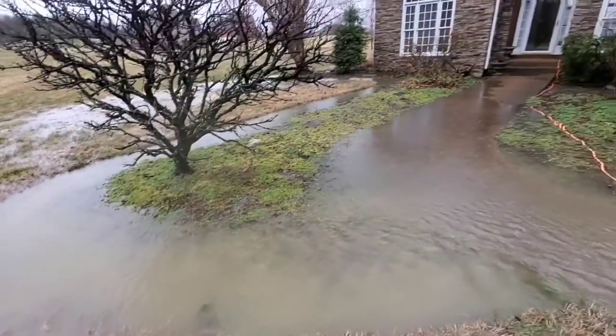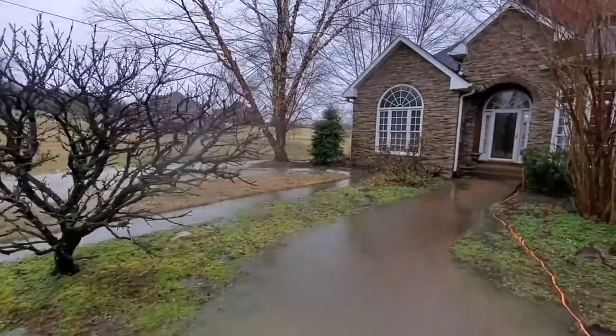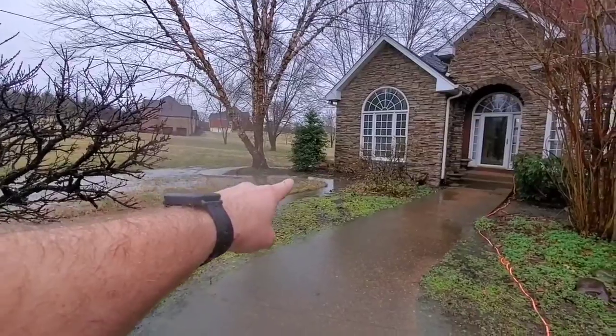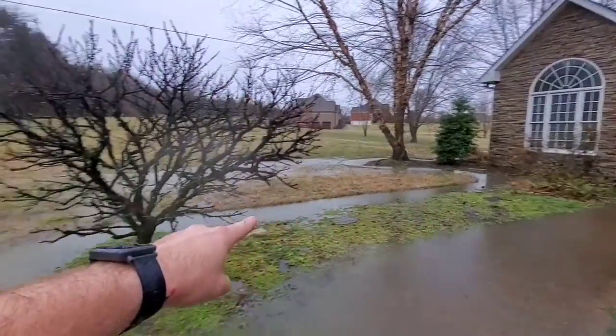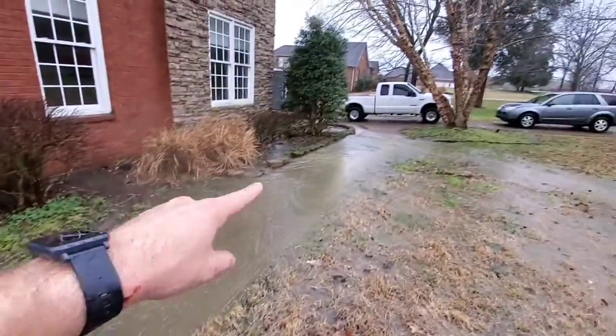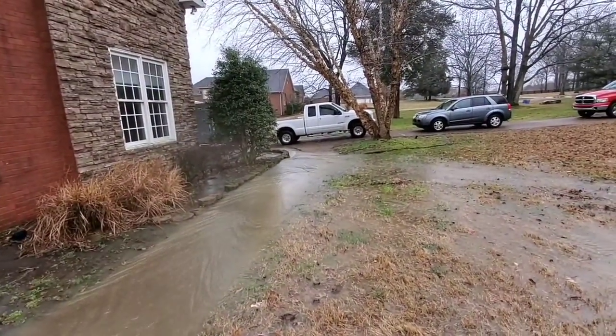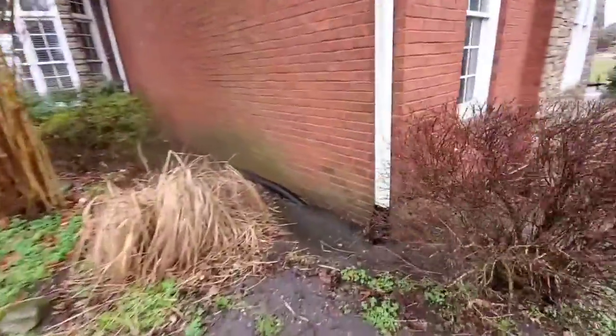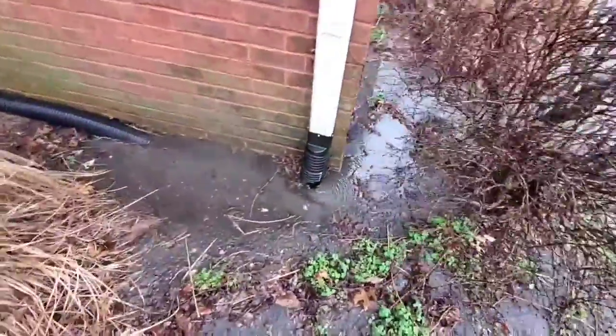So here's how it's running around the house. If it gets high enough, it goes that way, but from right about there around these planters it's actually downhill going this way, and then that runs down and around back to where I had started. When the water gets high enough, it definitely gets trapped back over here.